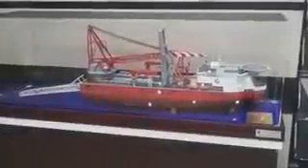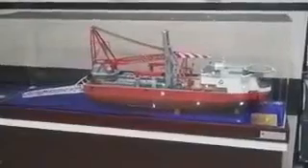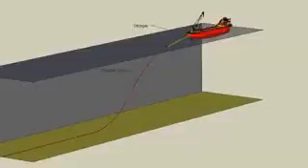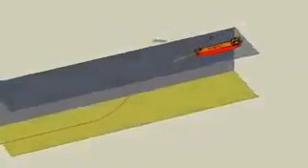Offshore pipeline. Pipes are welded together in the boat's hull and fed out the back of the boat via a stringer as the boat moves forward. The welded pipes form an S shape as they fall to the seabed.